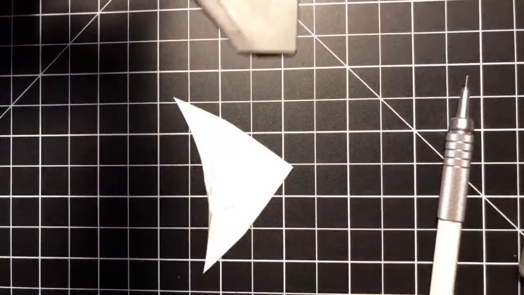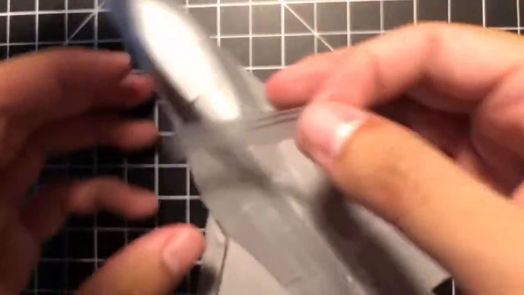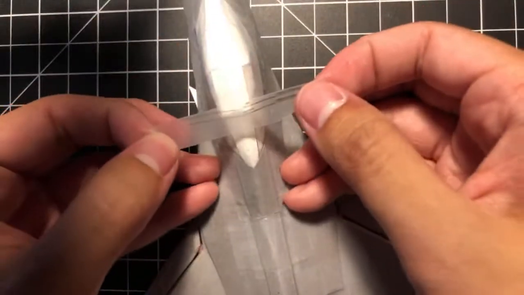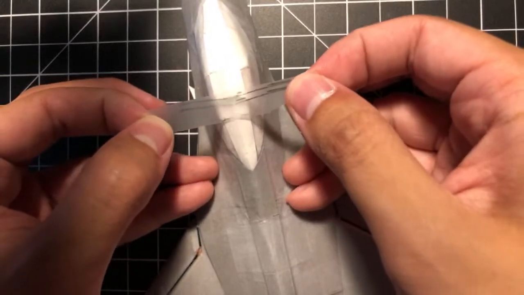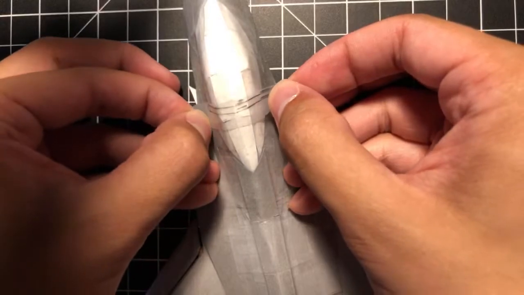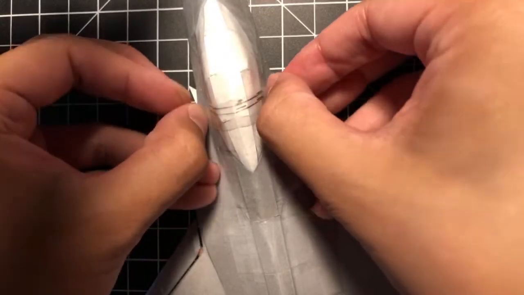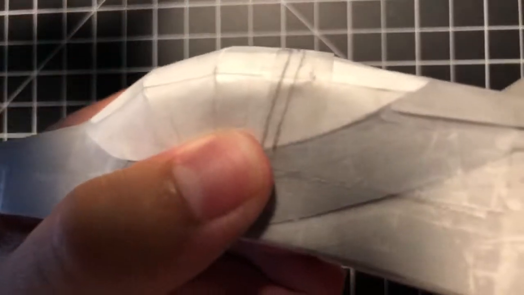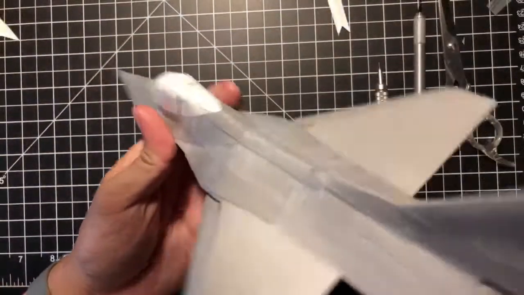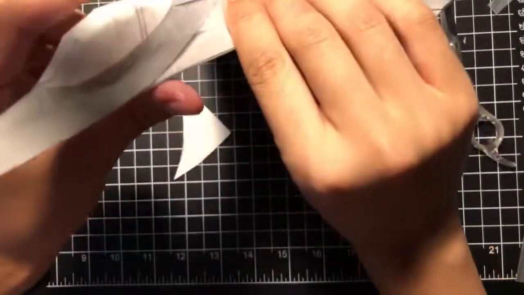And we can definitely darken this after we tape it on. This goes like right here-ish, right here, and then it goes forward. So, slight detail, but hopefully it's good.